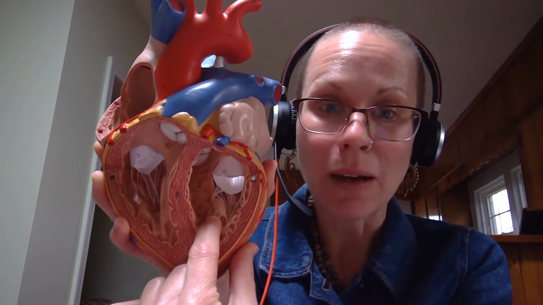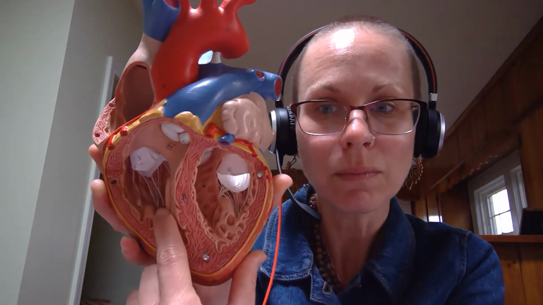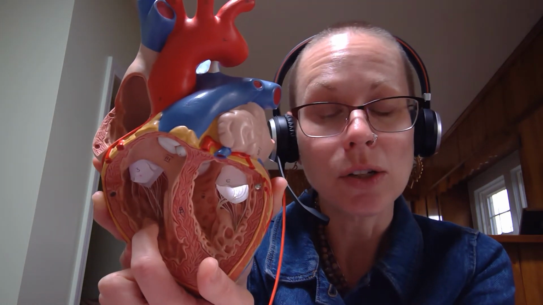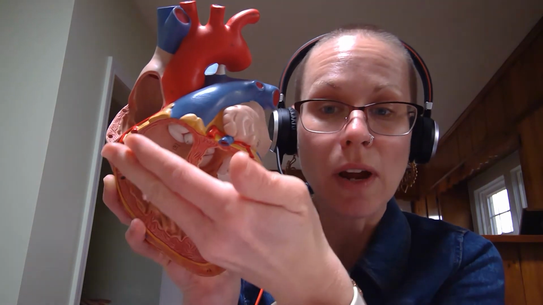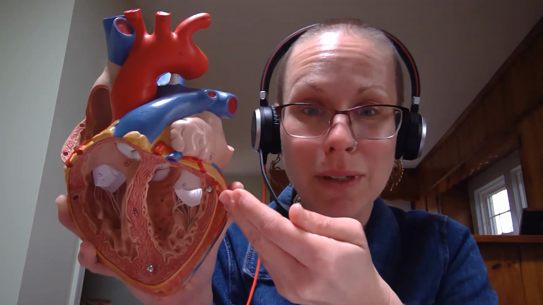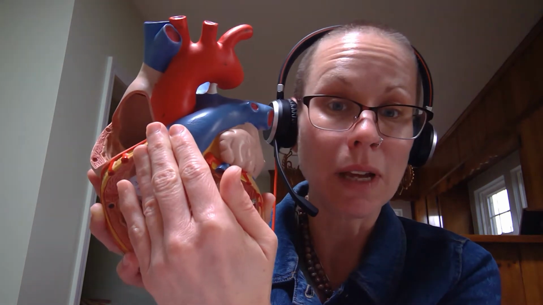The term papillary means finger-like, so you can see why it would be called that. When the ventricles contract, the blood gets pushed back towards the atria, and we don't want the blood to go back into the atria. We want the blood to get pumped out of the heart through the vessels.